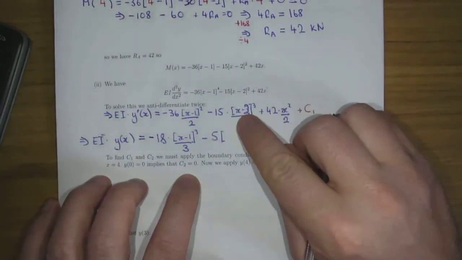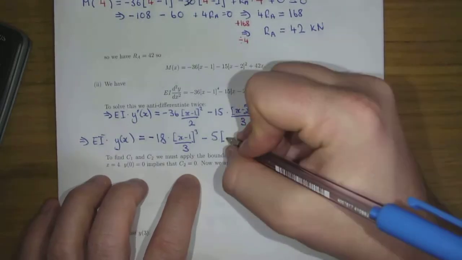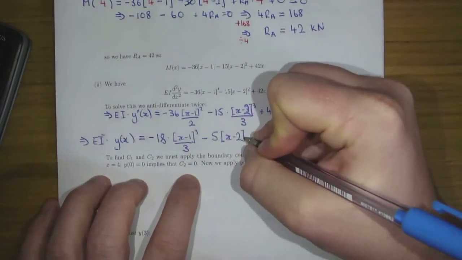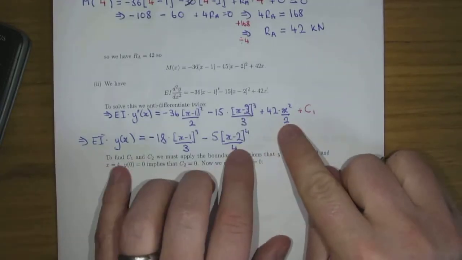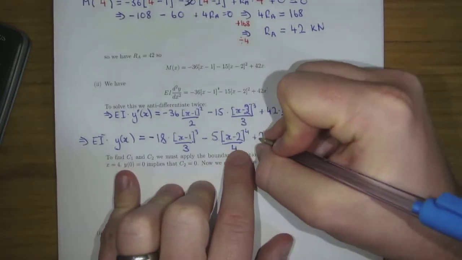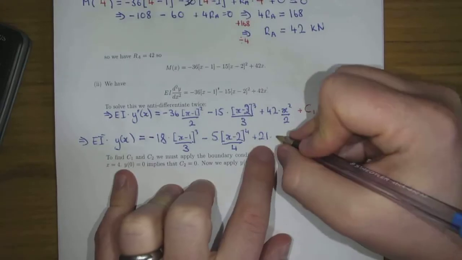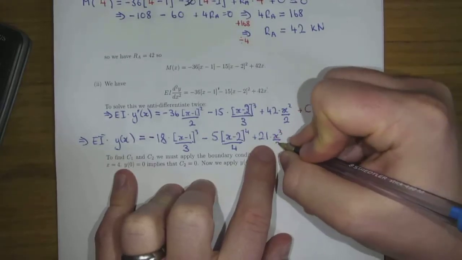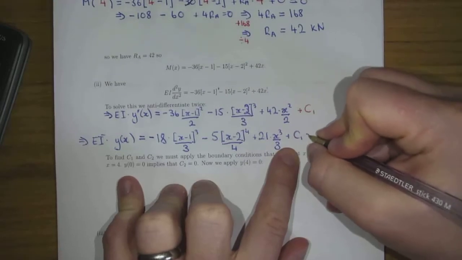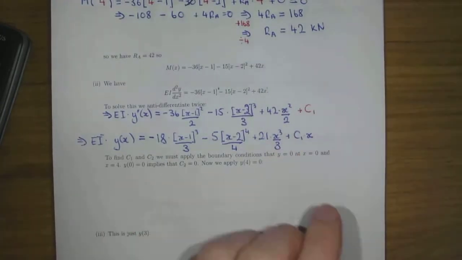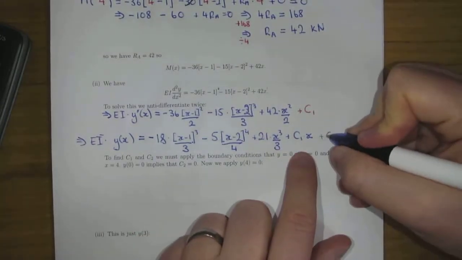And then the antiderivative of square bracket cubed is square bracket to the power of 4 over 4. 42 divided by 2 is 21. And the antiderivative of x squared is x cubed over 3. The antiderivative of a constant C1 is C1x, and the other constant we pick up at this point is C2.